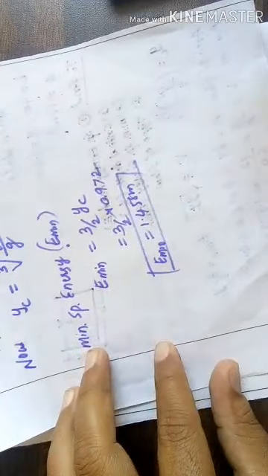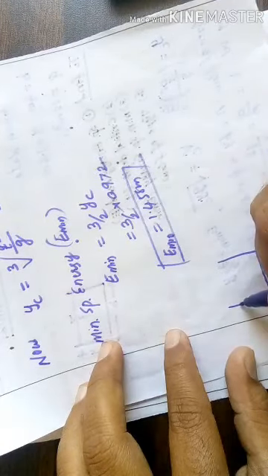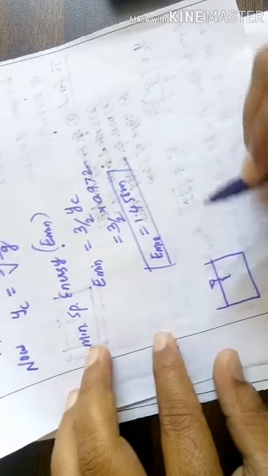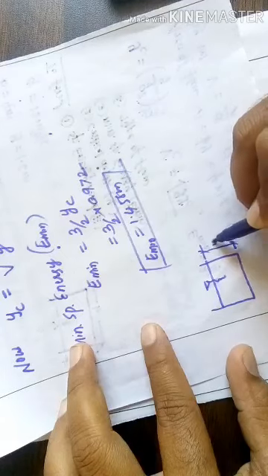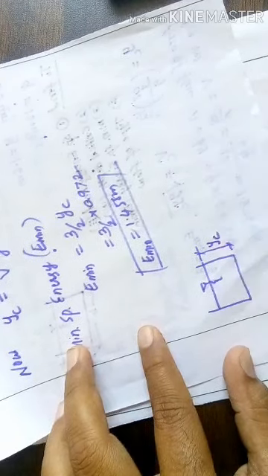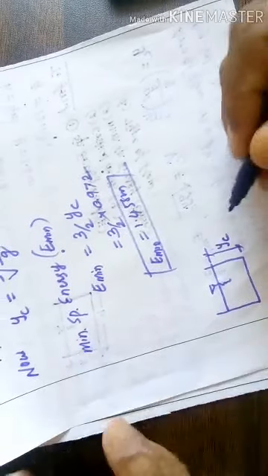We know that in a channel, this is the flow depth. We compare the depth of flow in the channel with the critical depth.